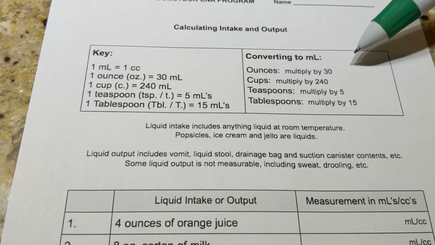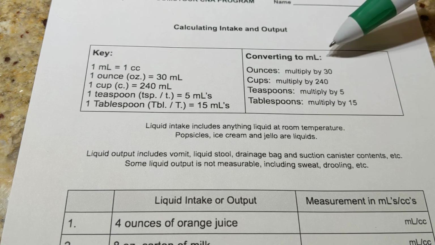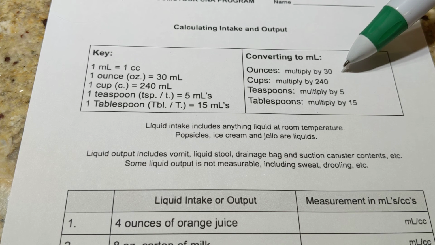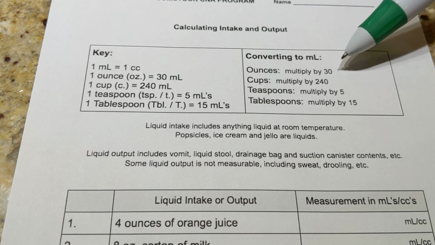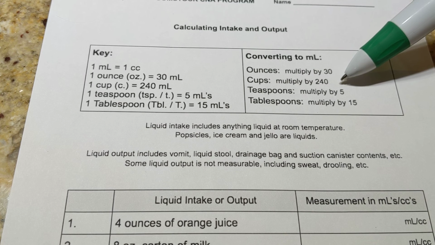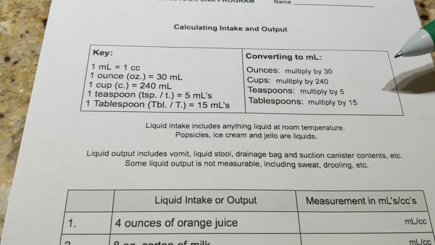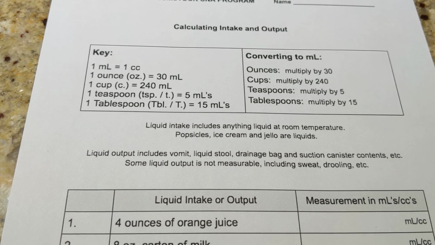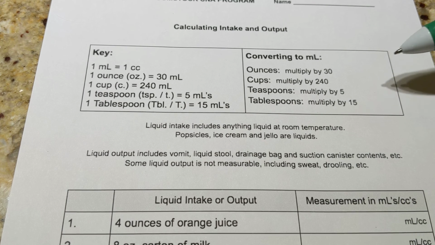What this says is that whenever you're converting ounces to milliliters, you're going to take the number of ounces and multiply it by 30. If you're converting cups to milliliters, you're going to take the number of cups and multiply by 240. If you're converting teaspoons to milliliters, you multiply the number of teaspoons by 5, or the number of tablespoons by 15, and that's how you get to milliliters.